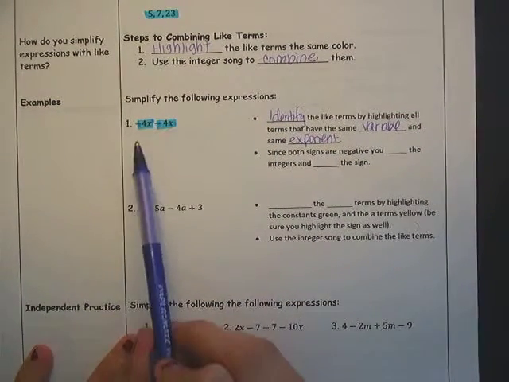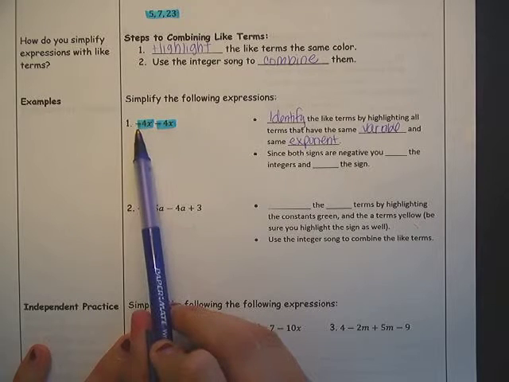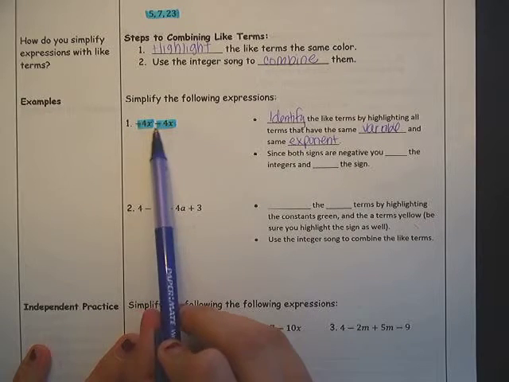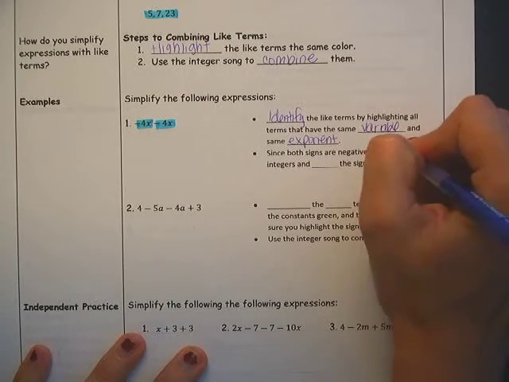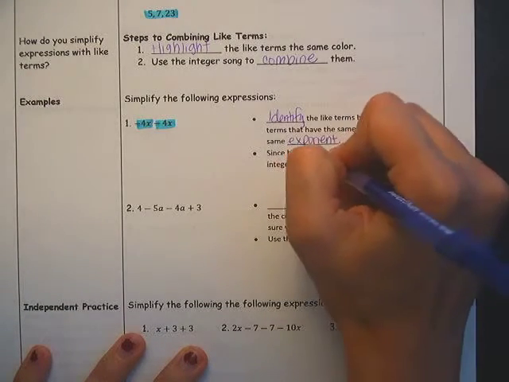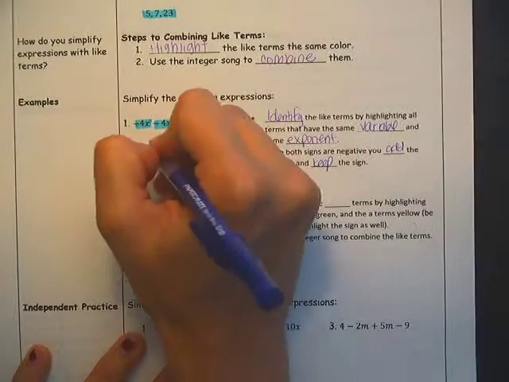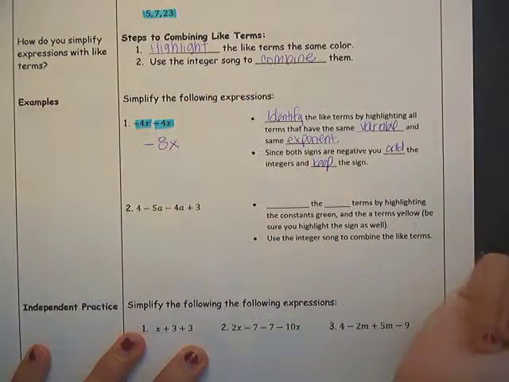So we're going to use the integer song. You'll notice that they both are negative, so they have the same signs. So we add and keep the sign. Since both signs are negative, you add the integers and keep the sign. So the answer here is negative 8x.